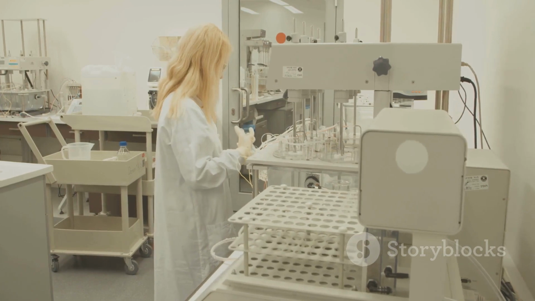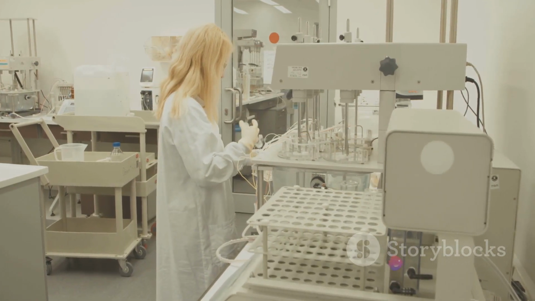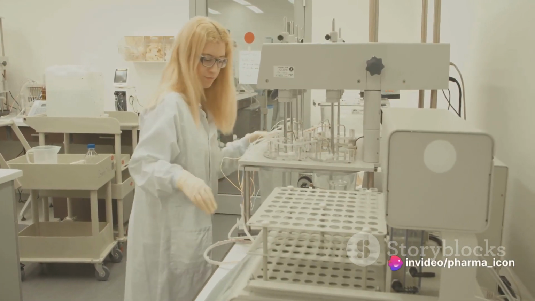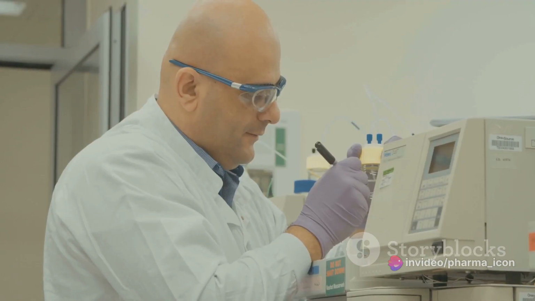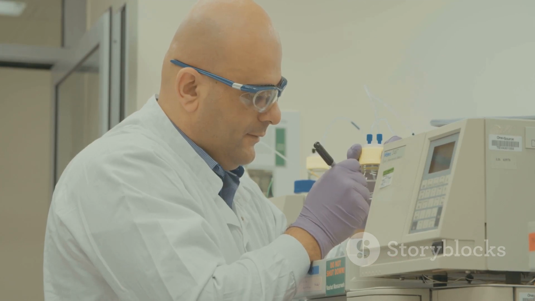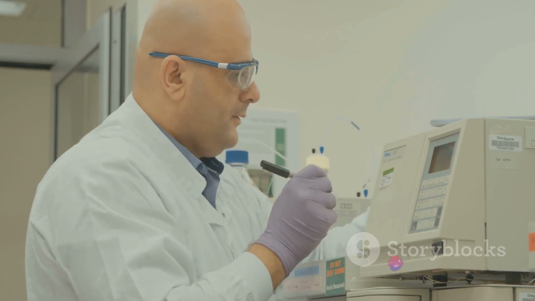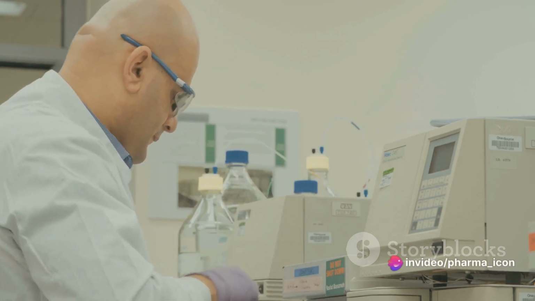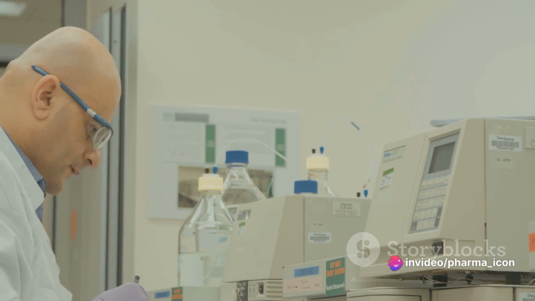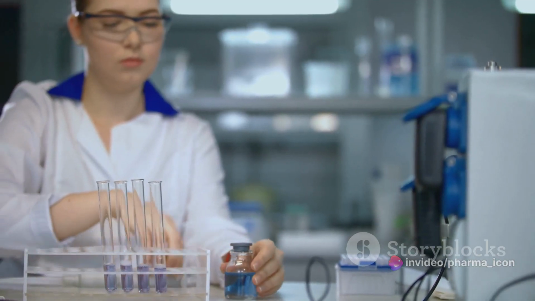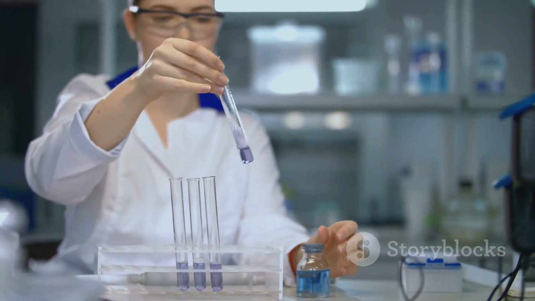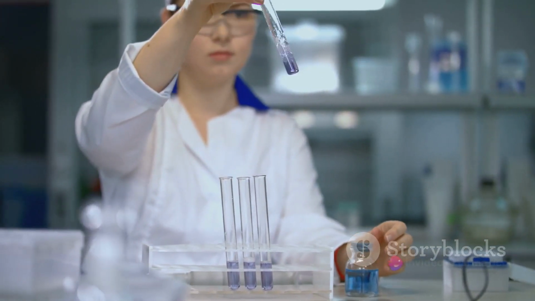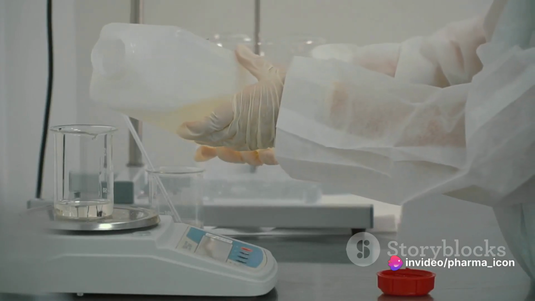A variety of dissolution apparatus exist for performing these tests. The most commonly used one is called the basket apparatus, also known as Apparatus 1. This apparatus consists of a small basket held by a motor-driven shaft, which rotates in a dissolution medium. Another widely used one is the paddle apparatus, or Apparatus 2. Here, a small paddle replaces the basket, stirring the medium at a constant speed. Other apparatus types, like the flow-through cell or reciprocating cylinder, are used for specific drug products or testing conditions.